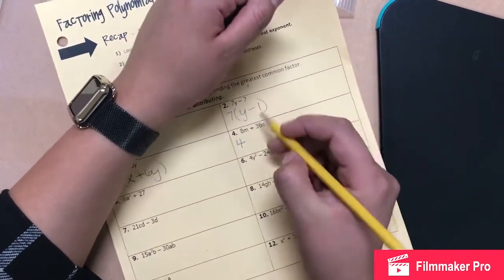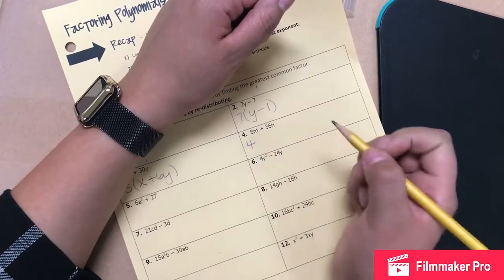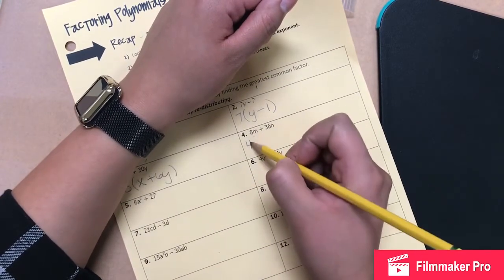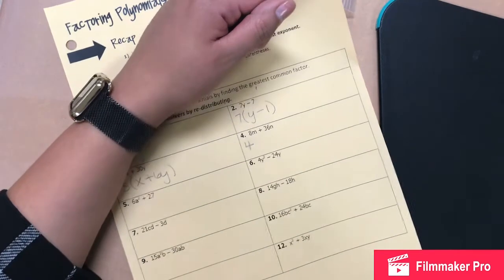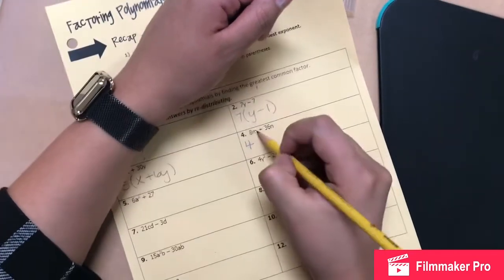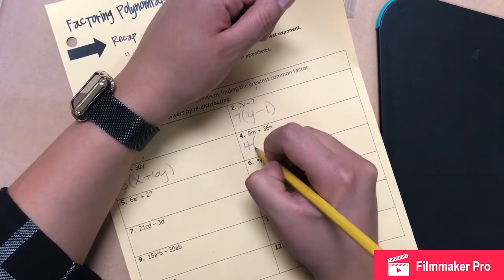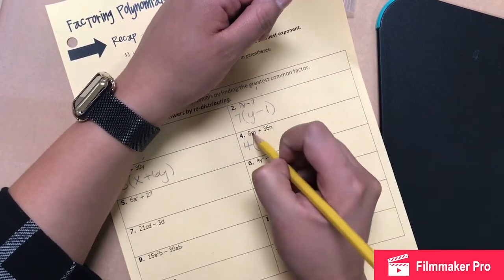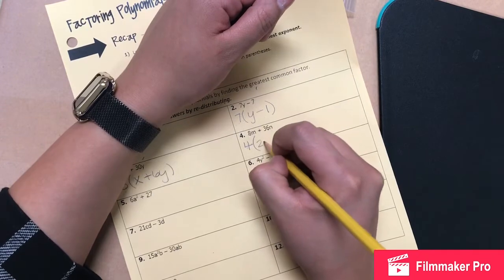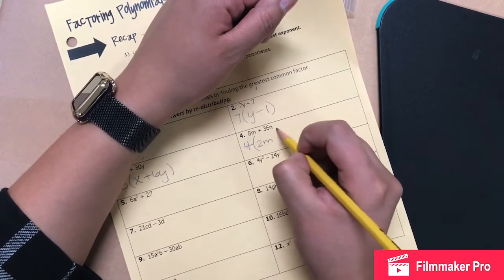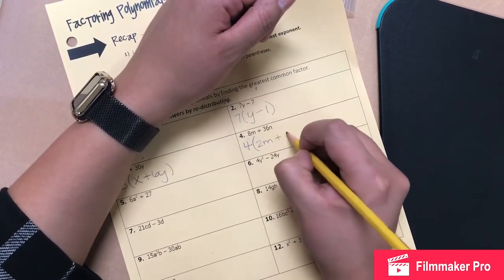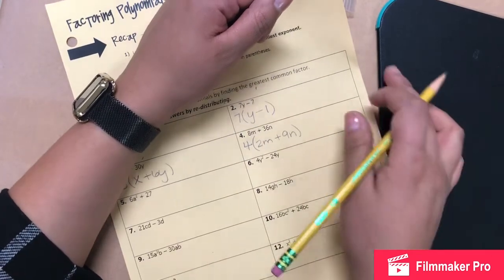The highest they have in common is 4, because 4 goes into 8 twice, and 4 goes into 36 9 times. Now, with the variables, m and n are different variables, so I can't bring out a variable. So 8m divided by 4 is 2m, and 36n divided by 4 is positive 9n. And there we go.